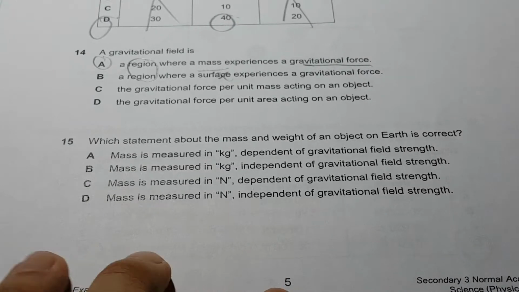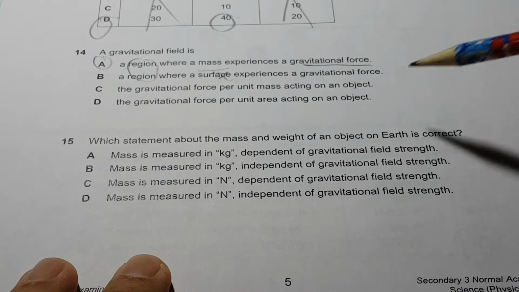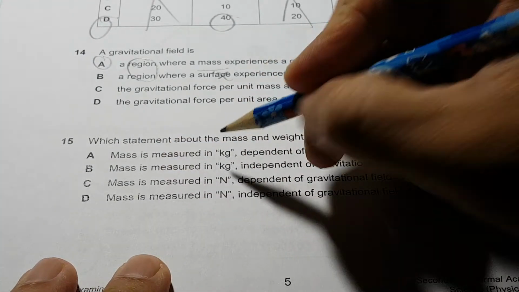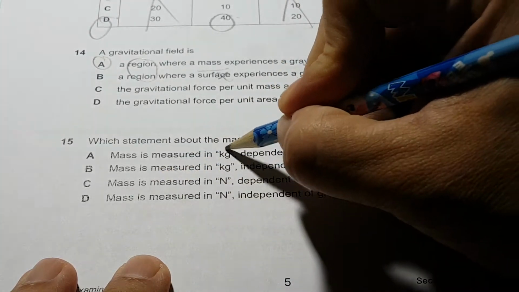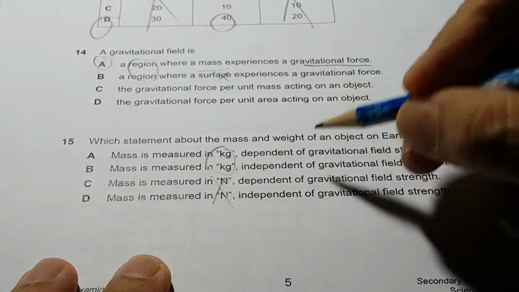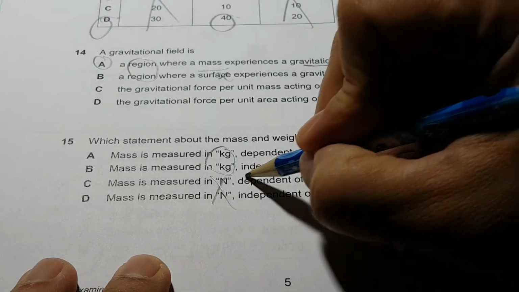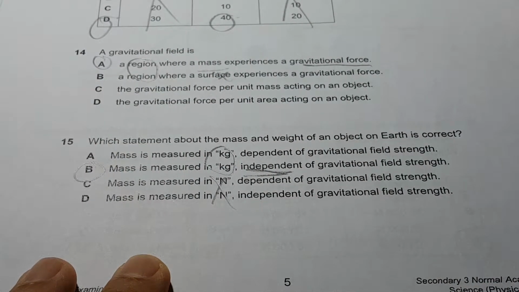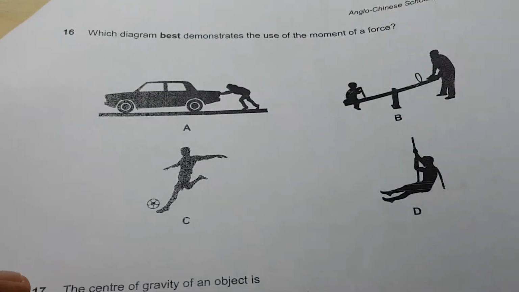Okay, 15. Which statement about the mass, weight of the object is correct? Mass is measured in kilogram or newton, so kilograms. So correct, so wrong. Is it dependent or independent? So must be independent because I don't care where I am, right? This will always have the same mass. So 15 is B.